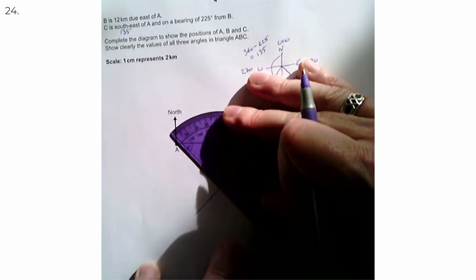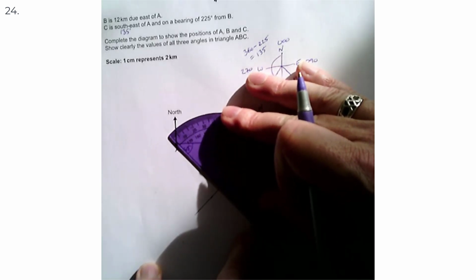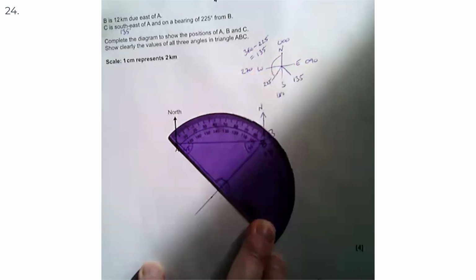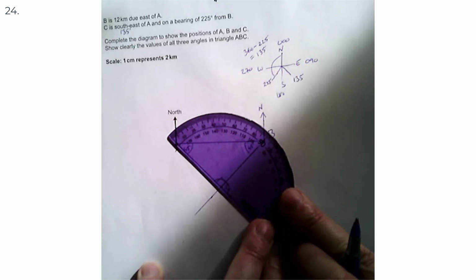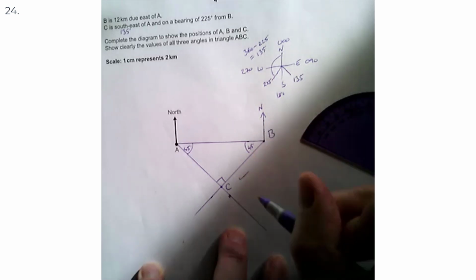So that means that angle down there must be a right angle then, isn't it? Because 45 plus 45 plus 90 equals 180. I'm just going to double check, make sure it is actually 90 degrees. I think you can see there it's spot on, isn't it? So I'm pretty happy with that. Good, job done. Let's move on.